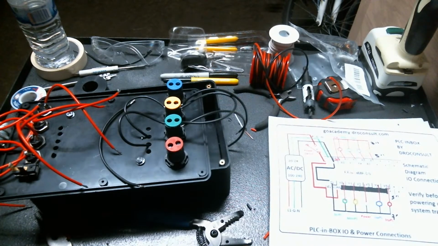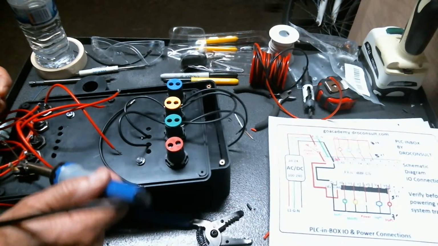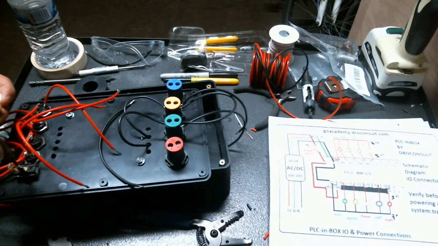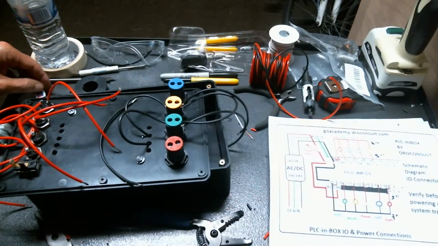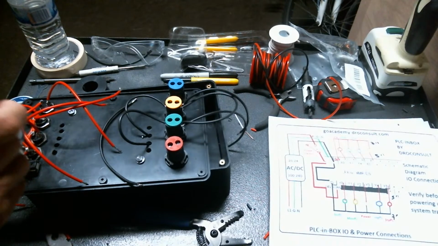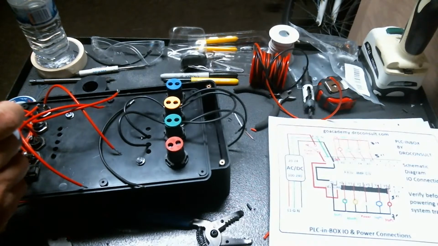So I am going to attempt to solder this directly without any tinning and see how well I do here. Again, these are the power wires that we'll need at some point for the purposes of bringing power to the controller.